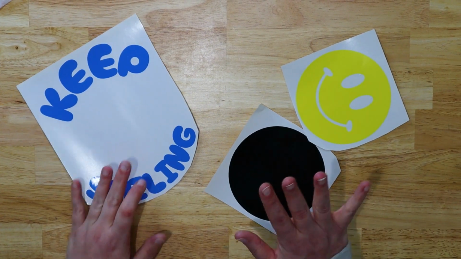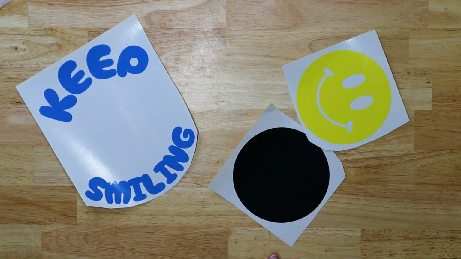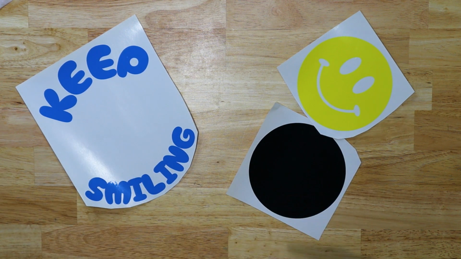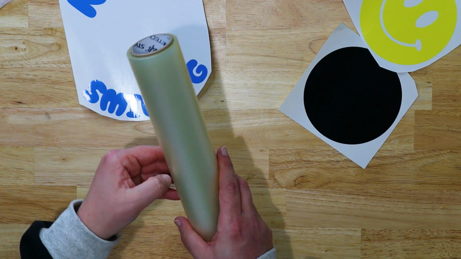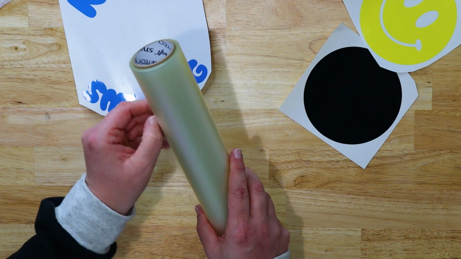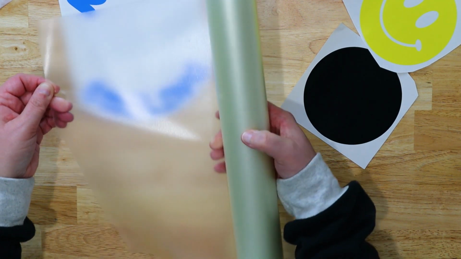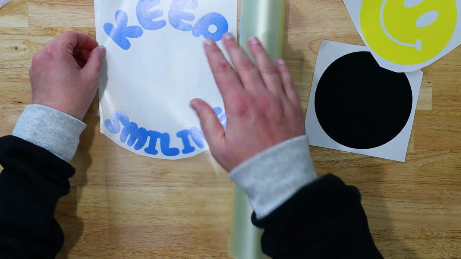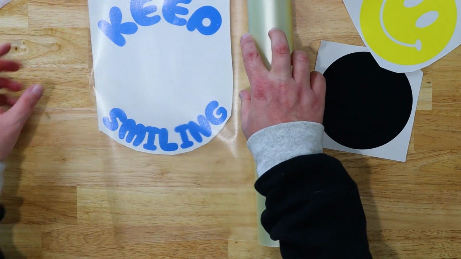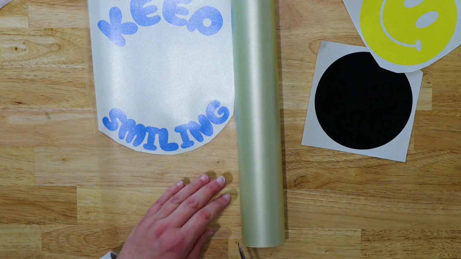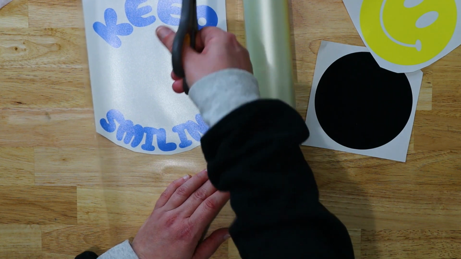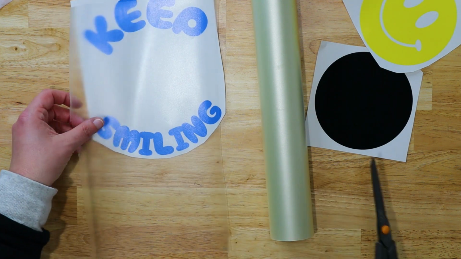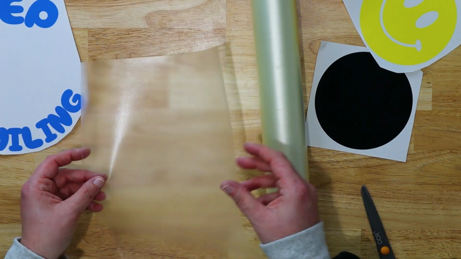Now that I have all my pieces cut out and weeded, we can go ahead and put the transfer tape on and get everything lined up. So the first trick that I'm going to give you is I'm going to open up my transfer tape here, and I'm actually going to place it on top of this, but with the sticky side up and this under it. And then I'm going to cut my transfer tape so that I can fit the whole thing onto that design. Now I'm going to cut this down in a minute, but I'm not worried about it right this second.